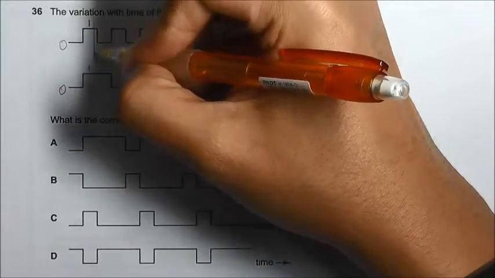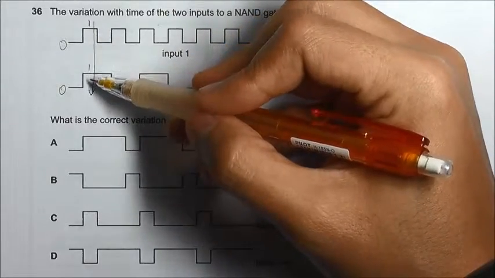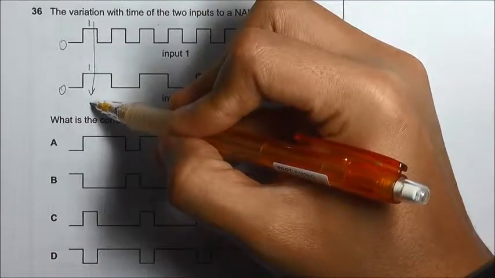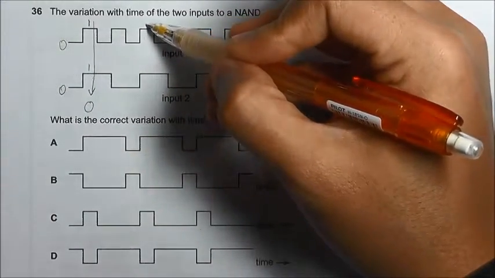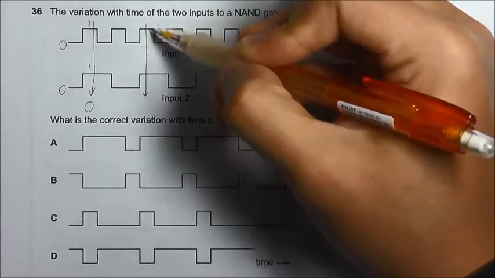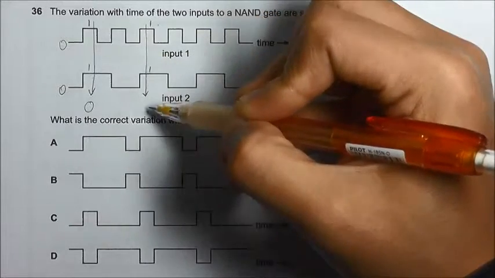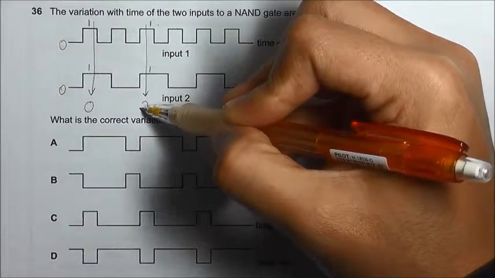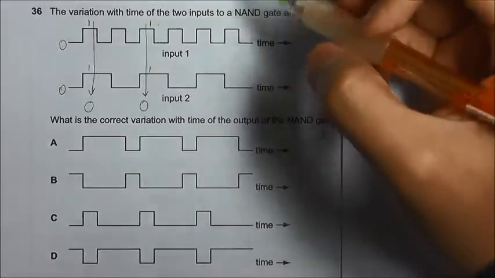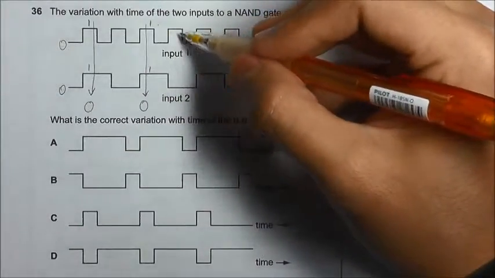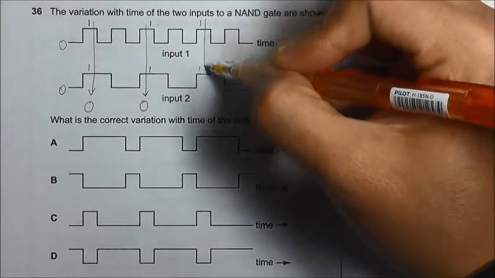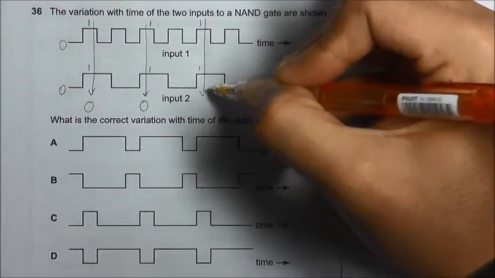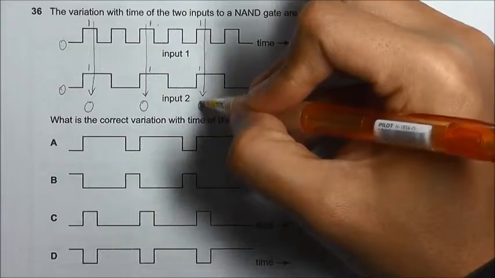Okay, so at this point, both the inputs are 1. So the NAND output should be 0. Then we trace, okay, at this point, we have both inputs 1 again. So this is when we'll see an output of 0 on the NAND gate. And we trace again. This is the last part where we see both 1 on the input. So this will give a 0.